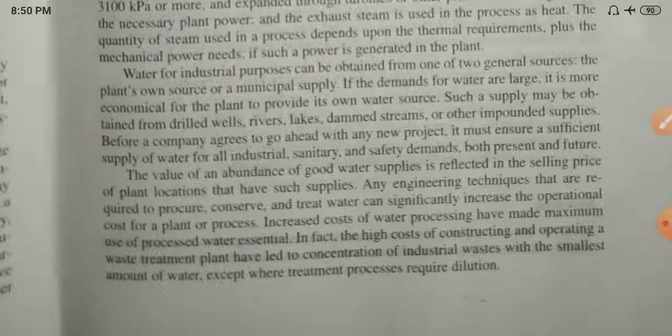The value of the ambience of good water supplies is reflected in the selling price of plant location. Such suppliers, any engineering turbine that are required of the sources, and the treated water significantly increases the operational costs, and any processing required for dilutions.